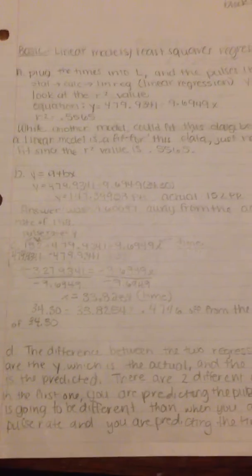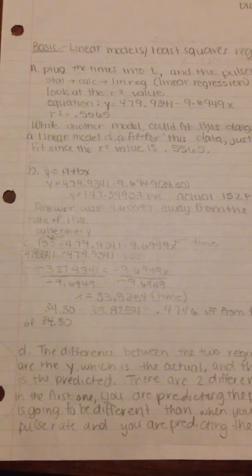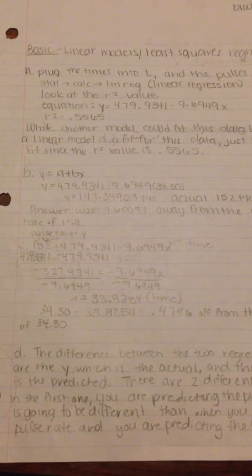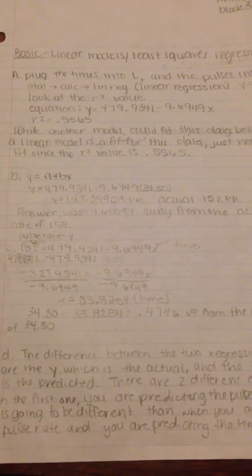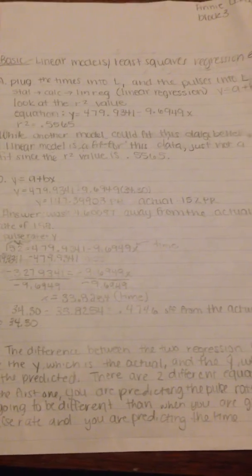33.8254. The time that we were given in the problem above was 34.3, and the time that we predicted in letter C is 33.8254. So the number was 0.4746 off from the actual time of 34.3. So this is also a fairly accurate model.